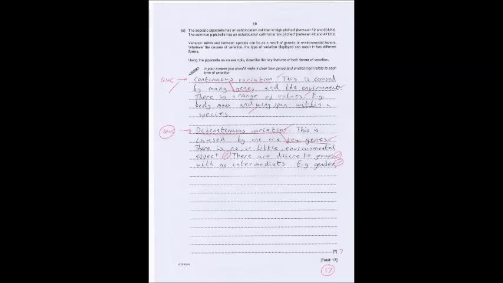And then the first of the 2 big quality of written communication questions. The soprano pipistrelle has an echolocation call that is high-pitched. The common pipistrelle has an echolocation call that is low-pitched. Variation within and between species can be as a result of genetic or environmental factors. Whatever the cause of variation, the type of variation displayed can occur in 2 different forms. Using the pipistrelle as an example, describe the key features of both forms of variation. In your answer, you should make it clear how genes and environment refer to each form of variation.